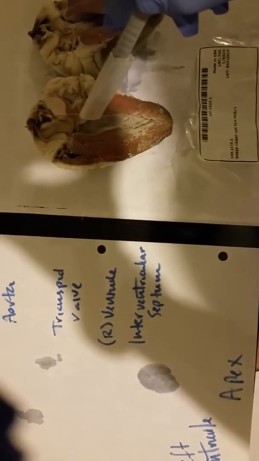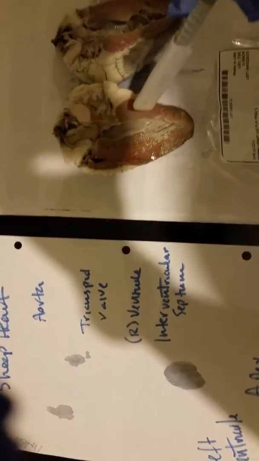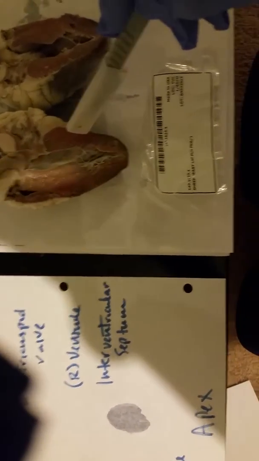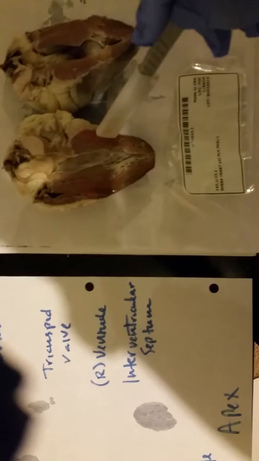Now, as you can see, traveling down the tricuspid, we're able to find the right ventricles for both sides of the heart. And also the interventricular septum. See, the interventricular septum is right here, this big piece. The interventricular septum is also on this side.